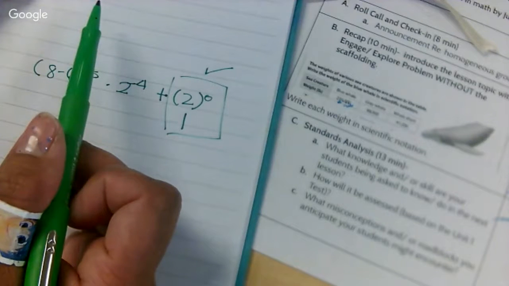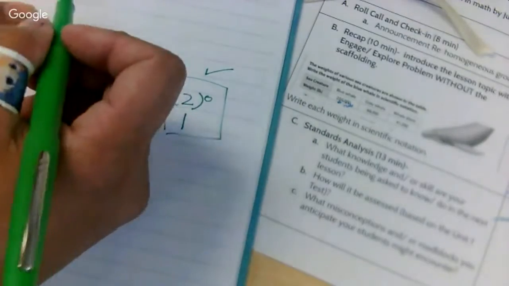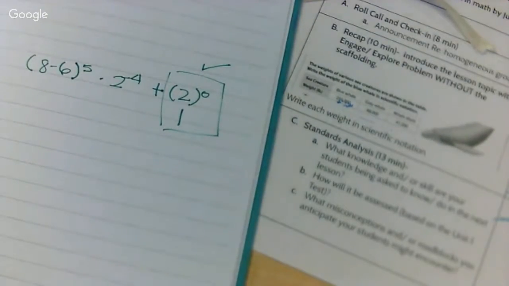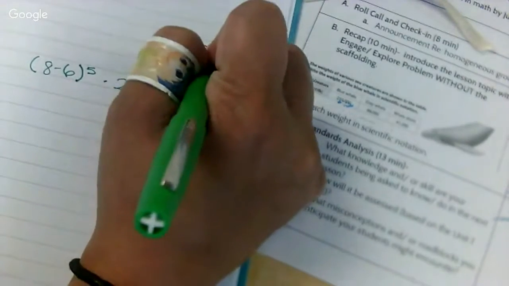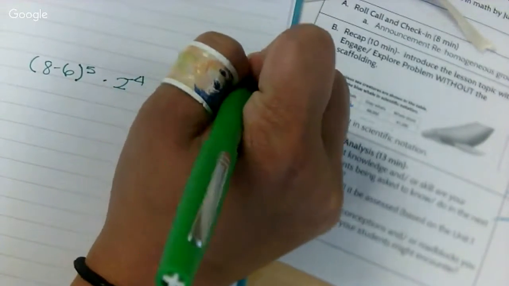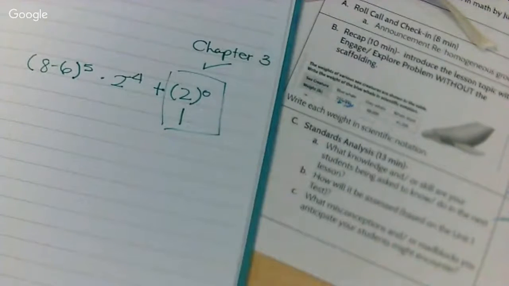Well, they're good with, as far as like the PEMDAS. Yeah. 8 minus 6, 2 to the 5th, blah. But when they automatically see that negative exponent, that's where my risers, they're actually finding the reciprocal.